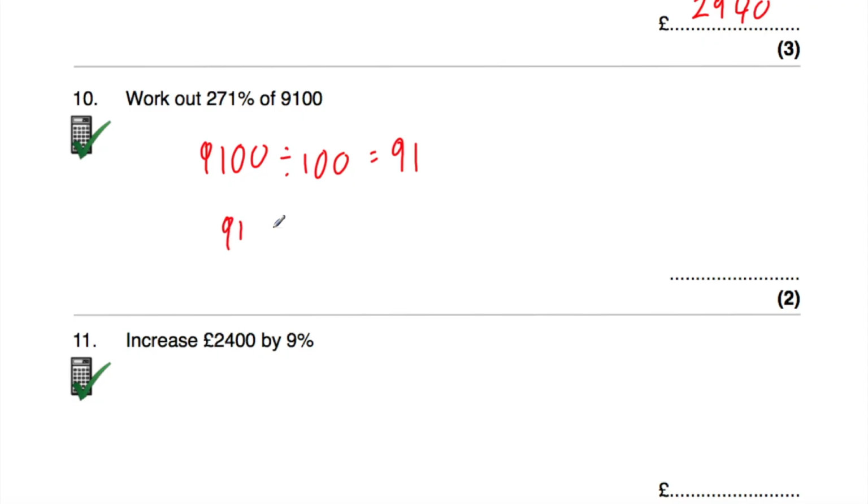And then if we take the 91 and times that by 271, that'll tell us what 271% is. So 91 multiplied by 271 is equal to 24,661. So that's our answer, 24,661. So that's what 271% of 9,100 is.